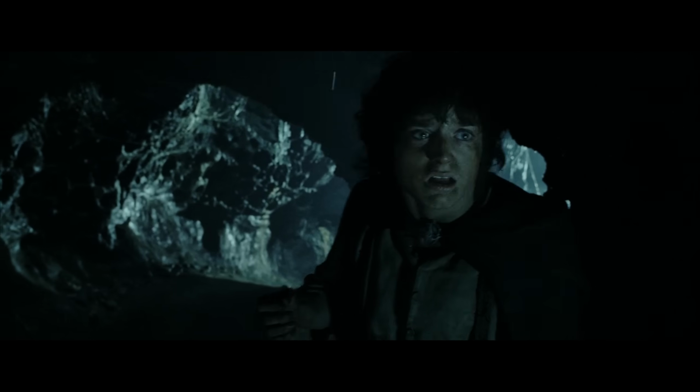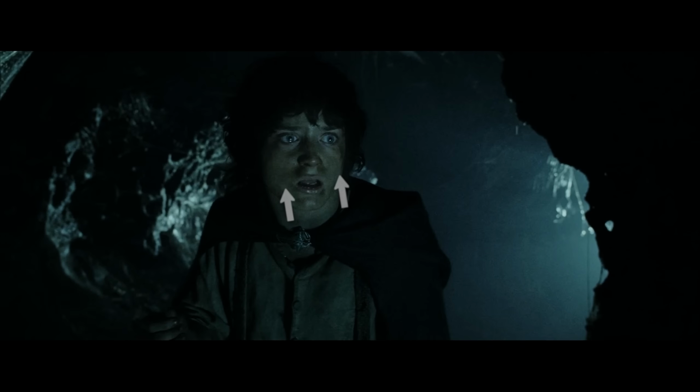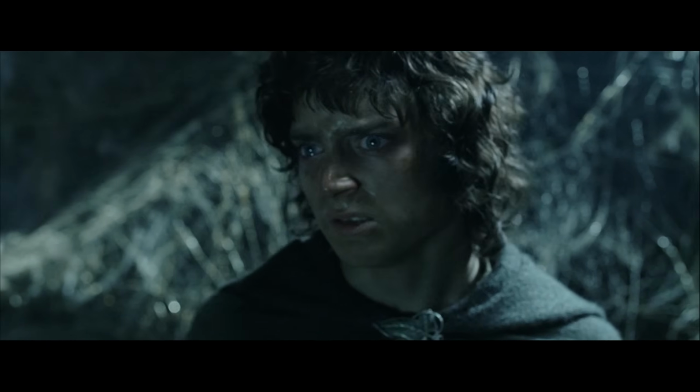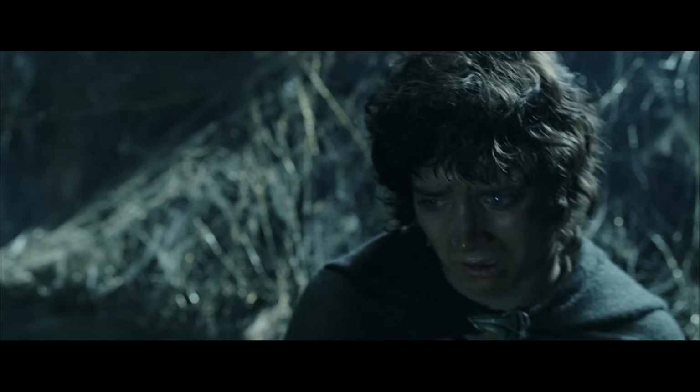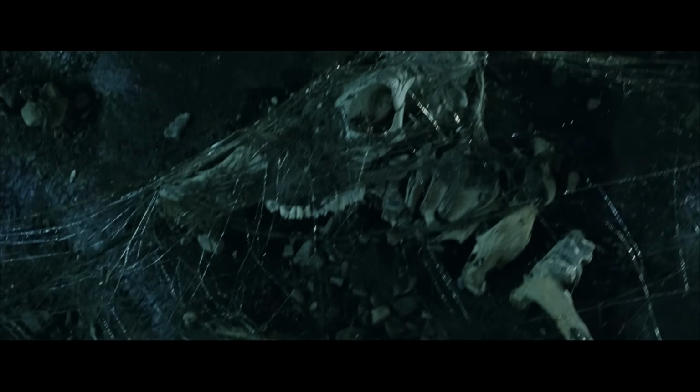Adding to this atmosphere is a subtle yet significant fill light emanating from the ground onto Frodo's face. This underlighting creates a strange claustrophobic feeling, as if a deep abyss lies beneath his feet from which this light emerges. One misstep could be deadly. Don't look down. There is only death.